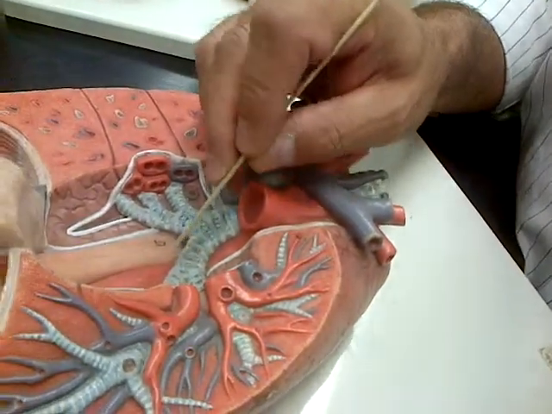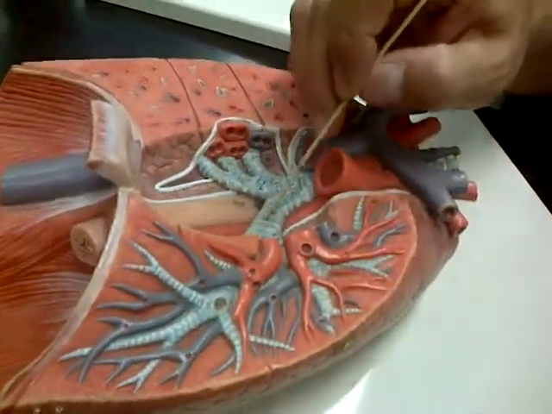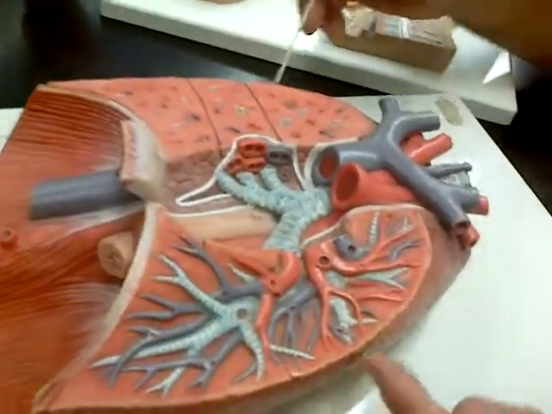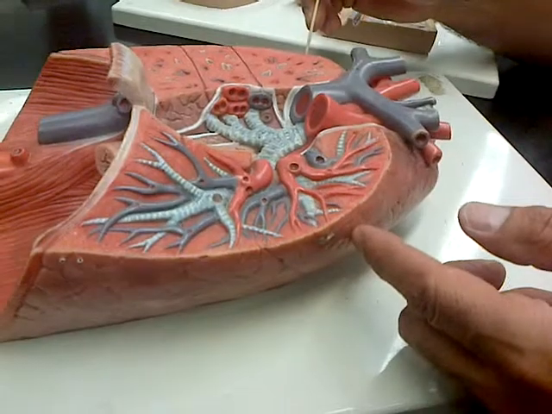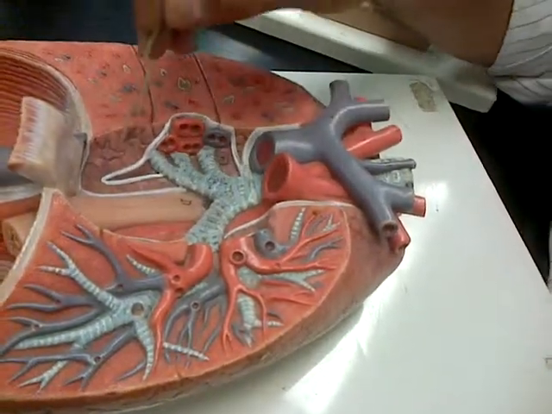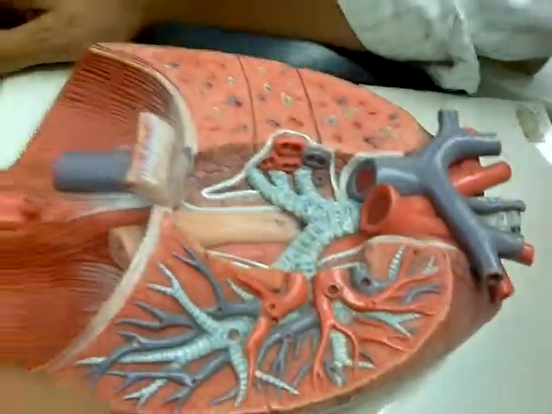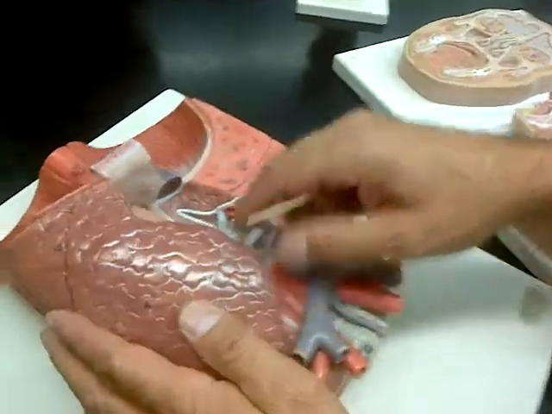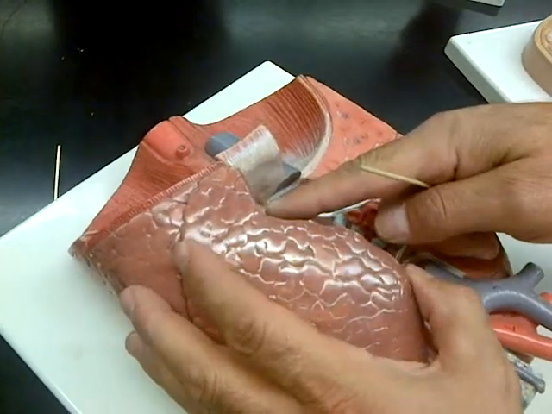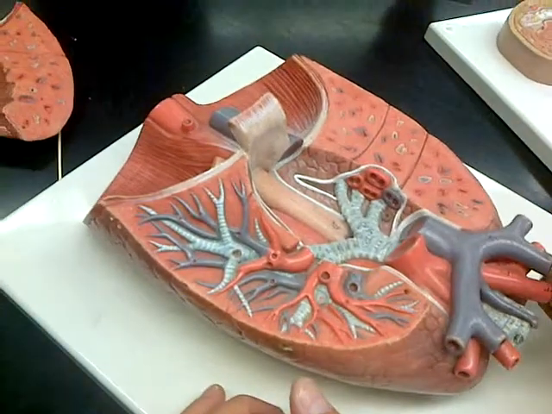Left primary bronchus, left secondary bronchus, left tertiary bronchus. Primary, secondary, tertiary. The surface of the lung is called the visceral layer, or costal layer. The inside cavity is called the mediastinum, and the layer is called the mediastinal surface. This depression in the left lobe is the cardiac notch. That'll accommodate the ventricles of the heart. So the depression is the notch, the layer is the mediastinal surface.